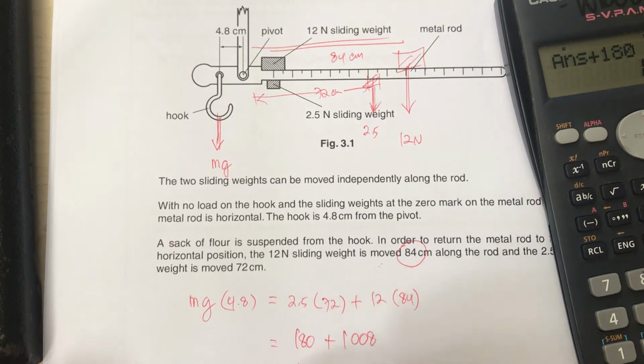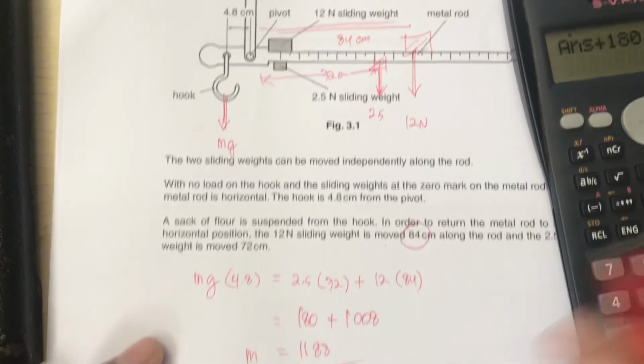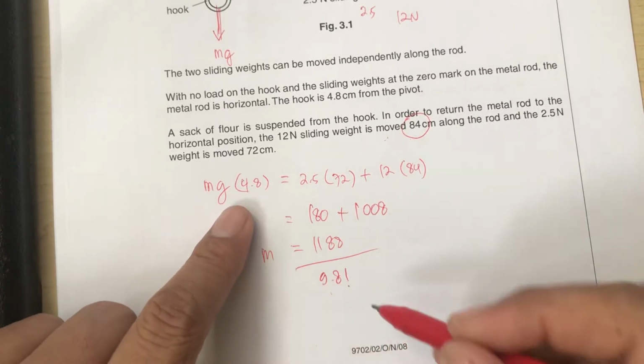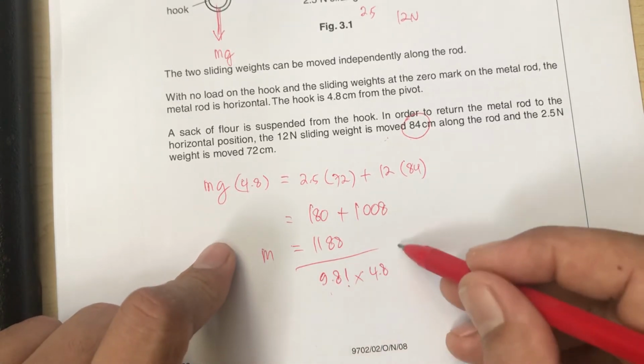So m is this divided by g, where g is 9.81, times 4.8.